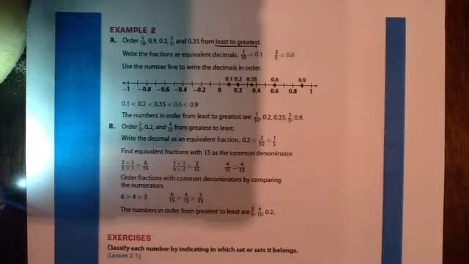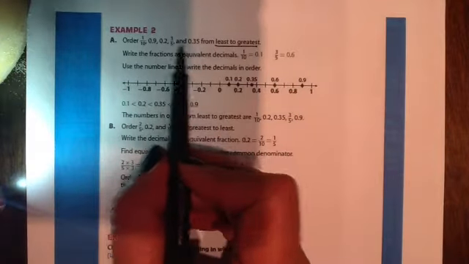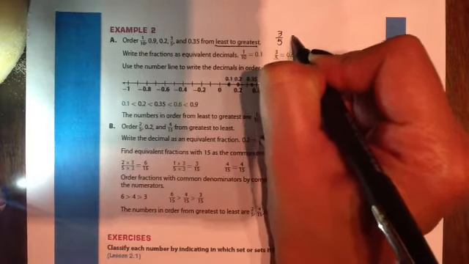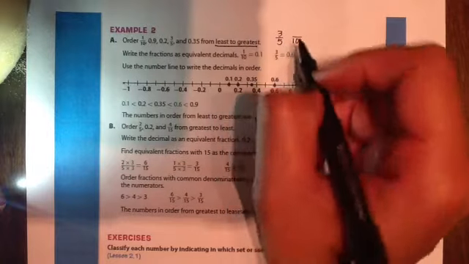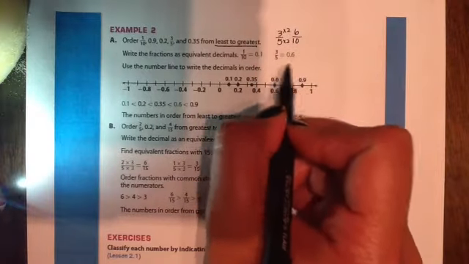So the easiest thing to do is to write the fractions as equivalent decimals. So 1/10 would be written as 0.1, and 3/5, remember that we talked about changing the 5 to a denominator of 10. What did I do to 5 to get 10? Times 2. So 3 times 2 is 6/10. So they changed it to the decimal 0.6.